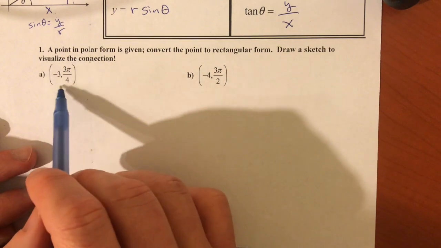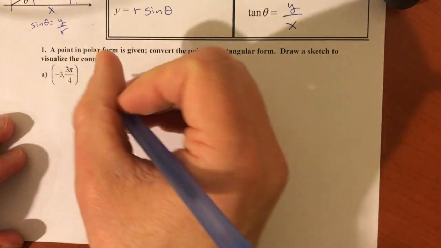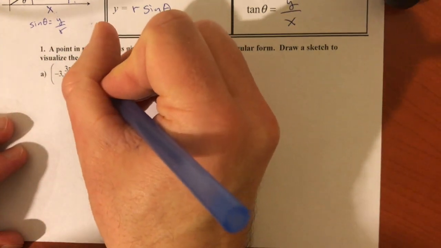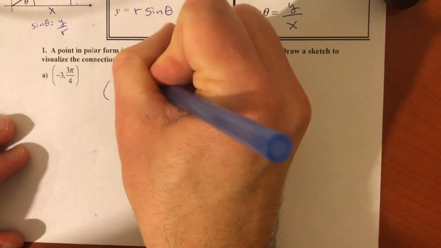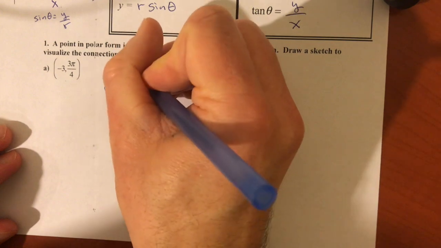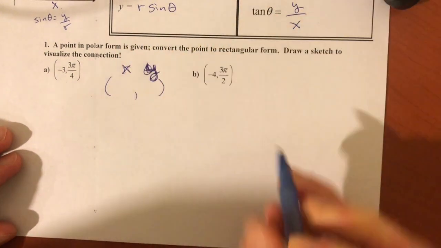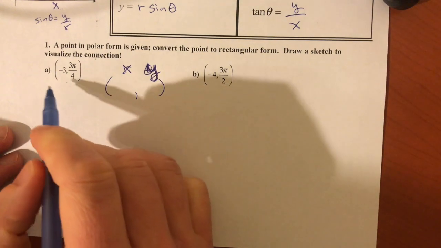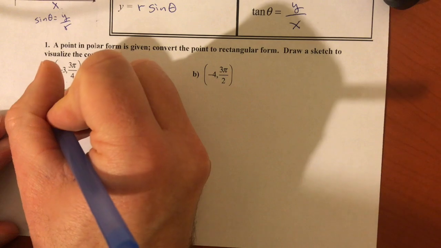You have a point that's in polar form. Let's convert it to rectangular form. So I'm actually going to draw the sketch, but remember, all you're really looking for are two things when all is said and done: x and y in this case. I have r and theta. Whoops. I'll leave that right in though. Not doing this video all over for that. Negative 3, 3 pi over 4.